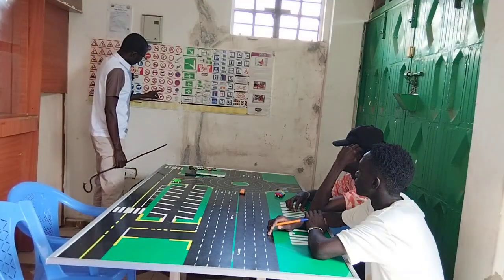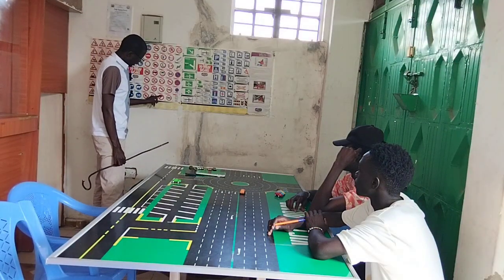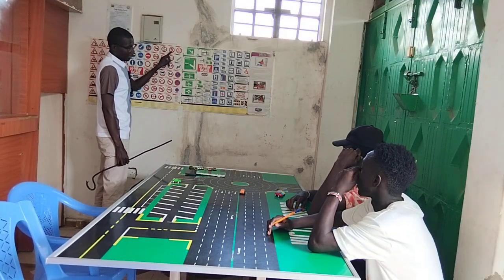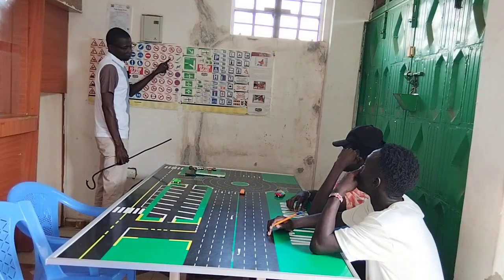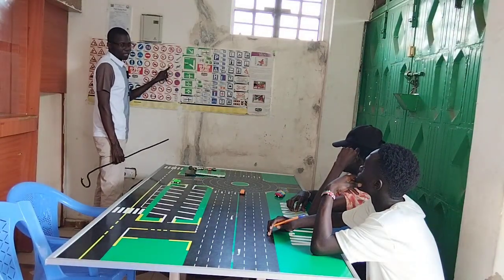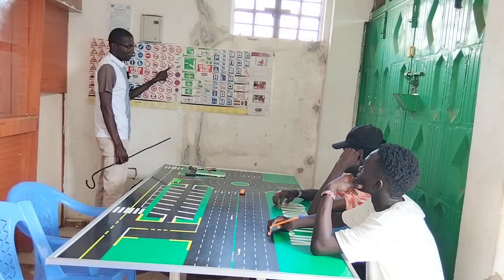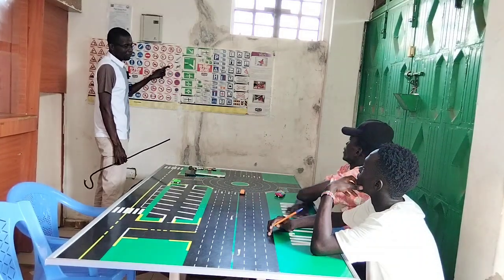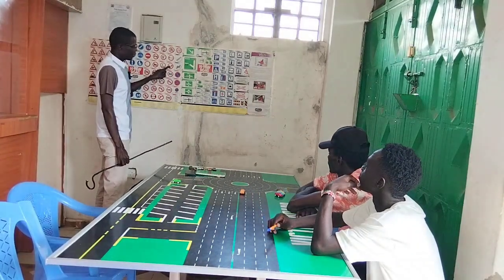Then no left turn, no right turn, no U-turn. Then no overtaking by saloon car. This one, no overtaking by heavy commercial vehicle. No overtaking by heavy commercial vehicle, right?